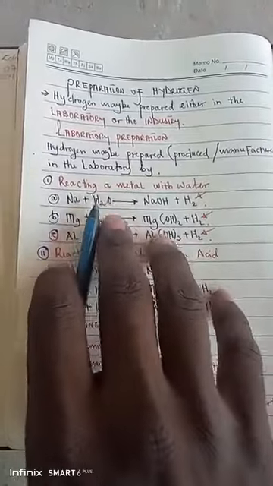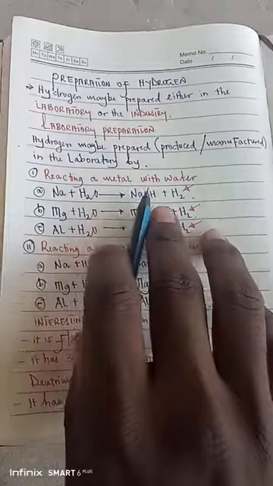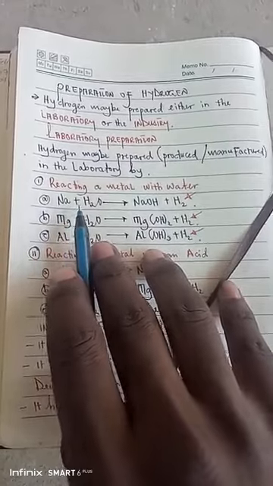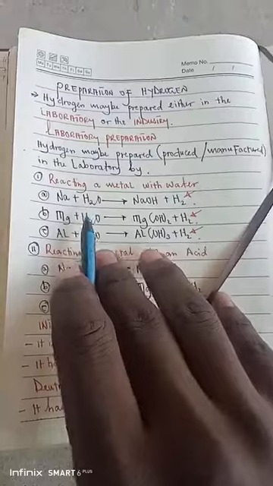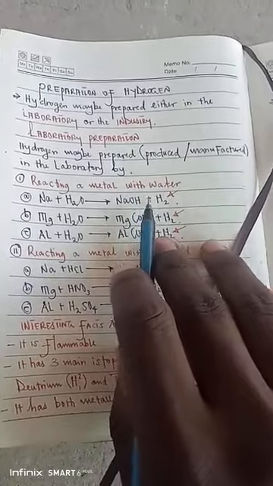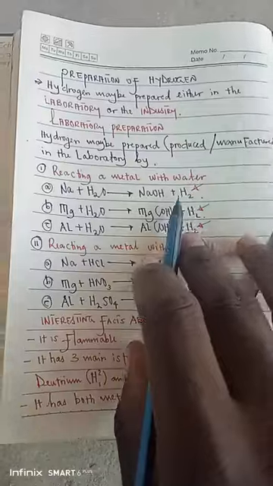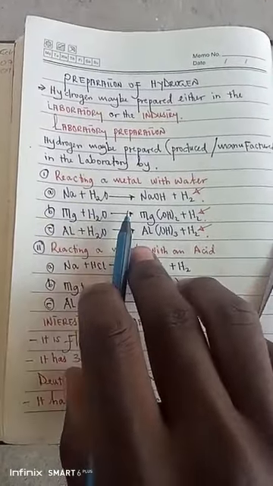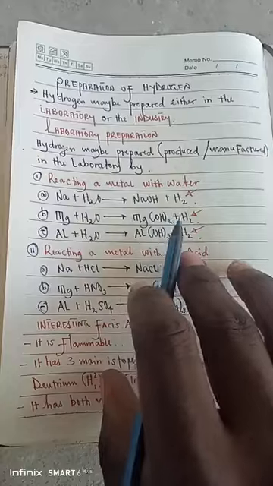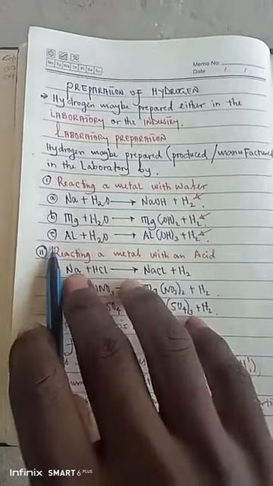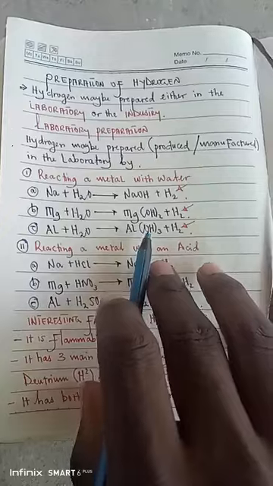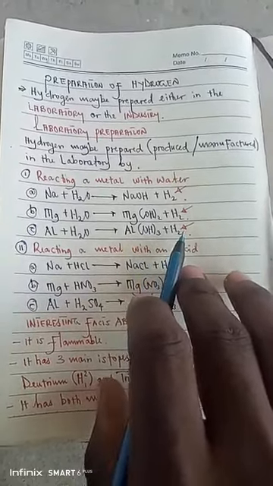Okay, so here, under reacting a metal with water, you're going to see me react sodium. So Na is what we call sodium, and sodium is reacting with water in this case, and our products here are sodium hydroxide and hydrogen gas. Again, in this second example, we're seeing magnesium being reacted with water, and we're having magnesium hydroxide with hydrogen gas. Thirdly, when aluminium is reacted with water, we are seeing aluminium hydroxide being produced with hydrogen gas.